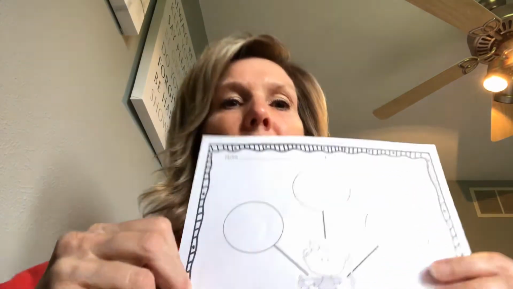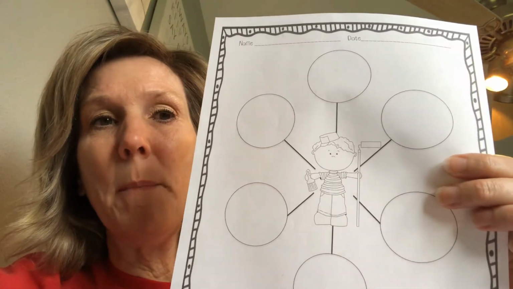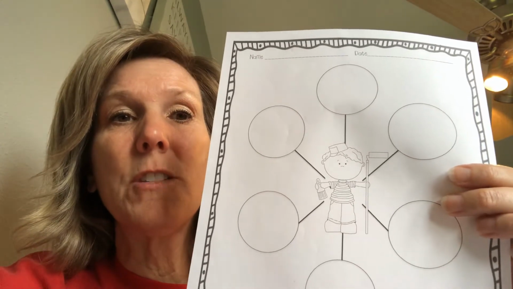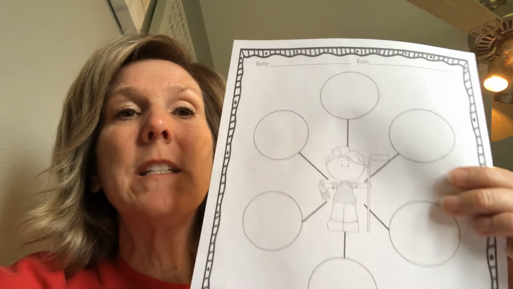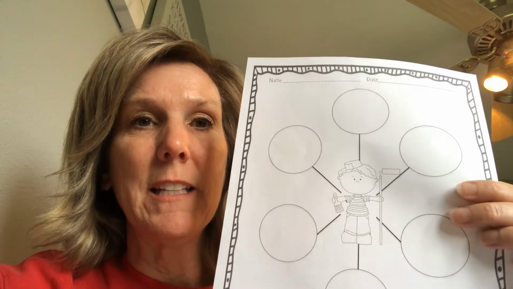The next thing you're going to do is, we haven't talked about, this is basically character traits, and it goes along with your Venn diagram. Remember, character traits are adjectives. Adjectives are describing words. Words that describe Norman on the inside, what his personality is like. Not what his clothes look like. We can all see that. We want to know what he's like on the inside. So, is he kind? Is he angry?